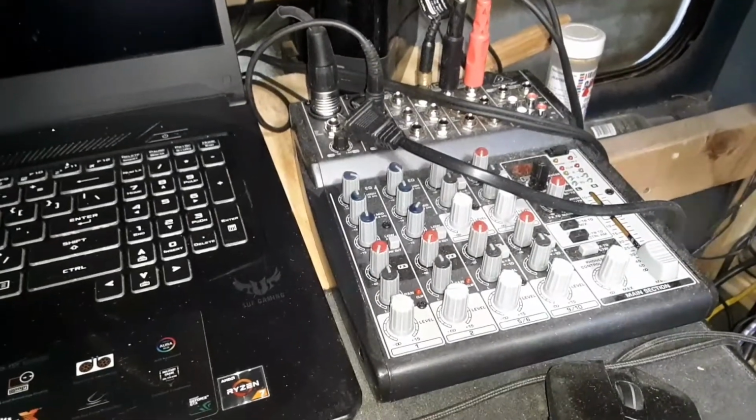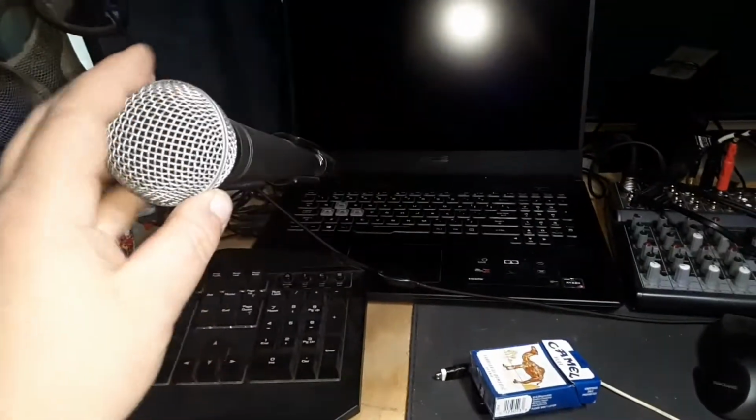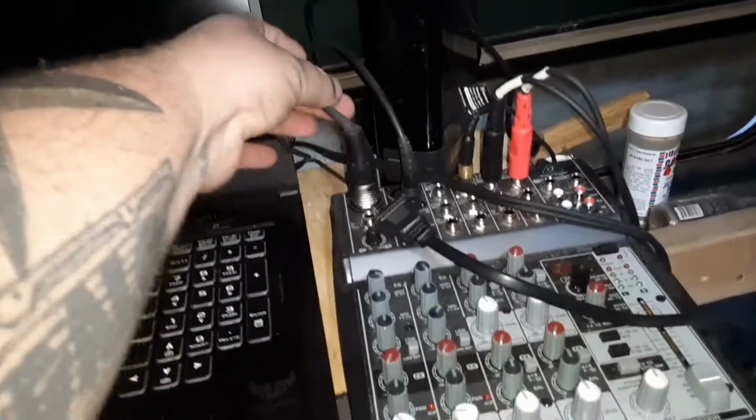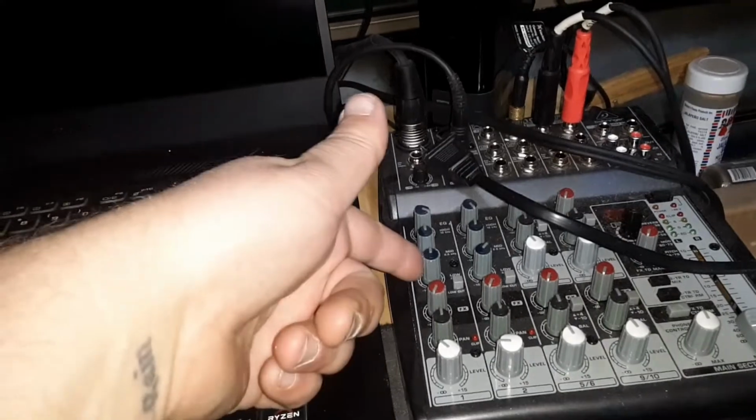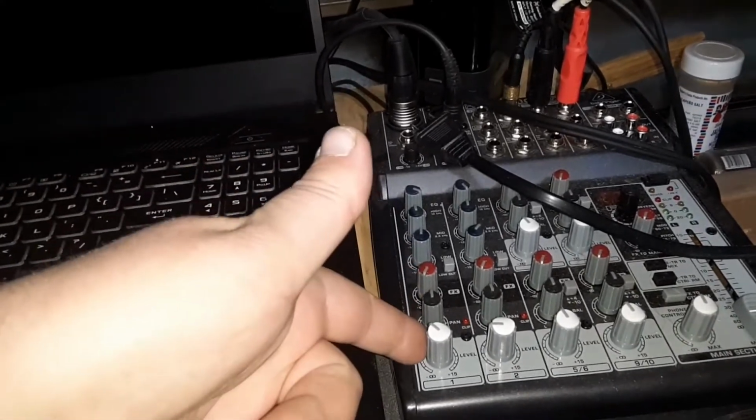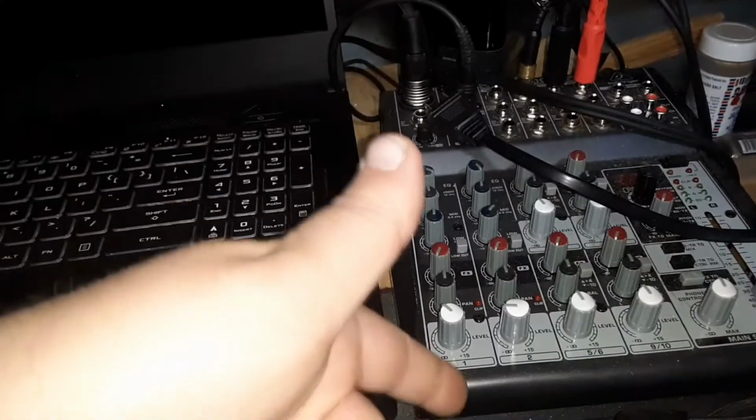This video is for Mr. Tucker on how I have my sound mixer hooked up to my laptop with my microphone. So, obviously you have your computer. Take your microphone. Obviously that's hooked up to this XLR channel 1. So that controls your highs, mids, lows, effects volume, main volume. So I have control over the volume of my microphone.